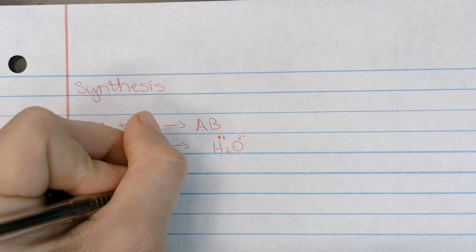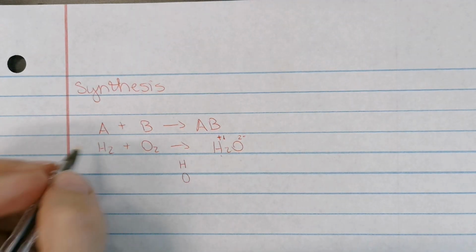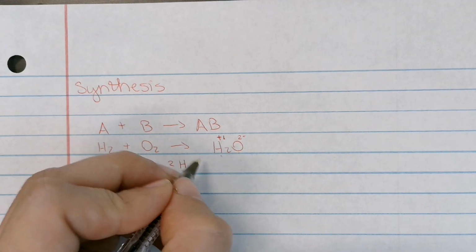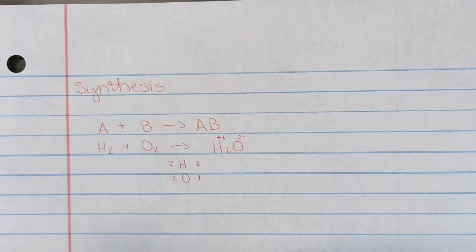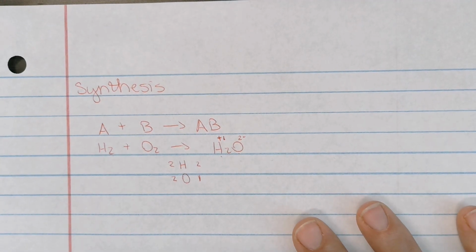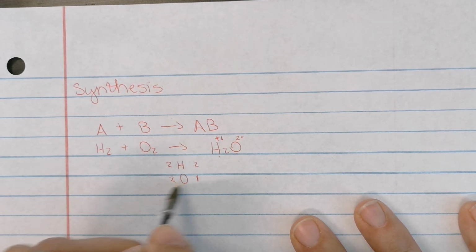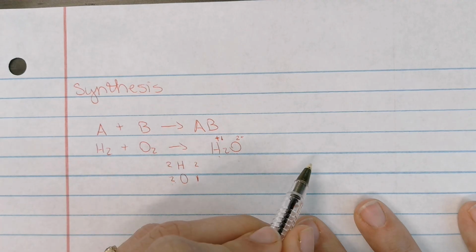So I'm going to put my H and my O underneath the arrow. I'm going to have 2 H's and 2 O's come in. And right now I'm showing that there are 2 H's and 1 oxygen coming out. I know that's not possible, so I'm going to need to balance this equation. The first thing I need to do is double the amount of oxygen that's coming out.